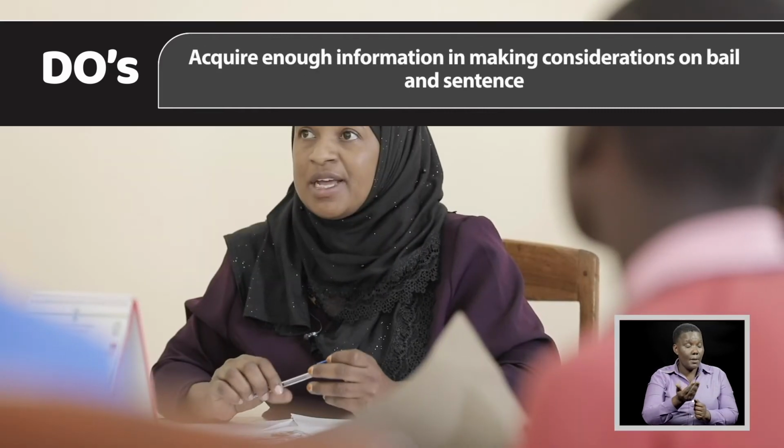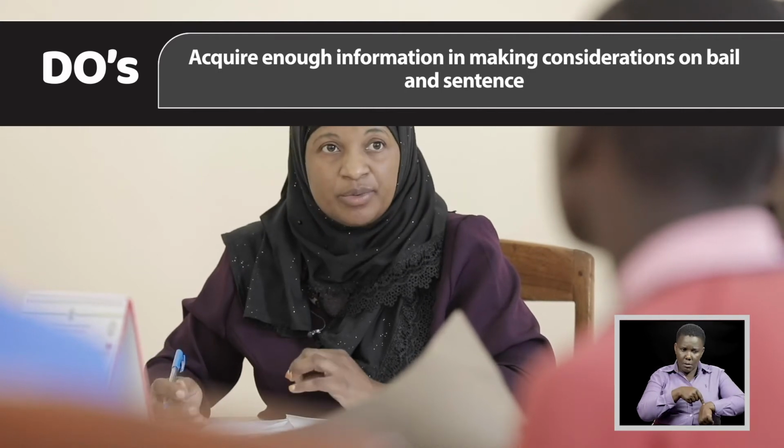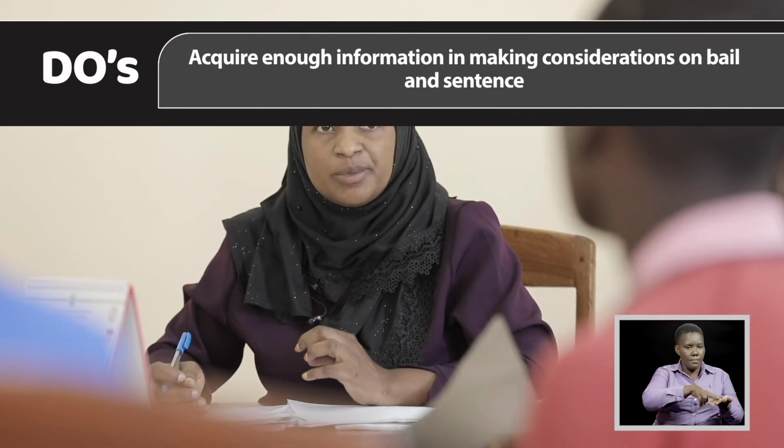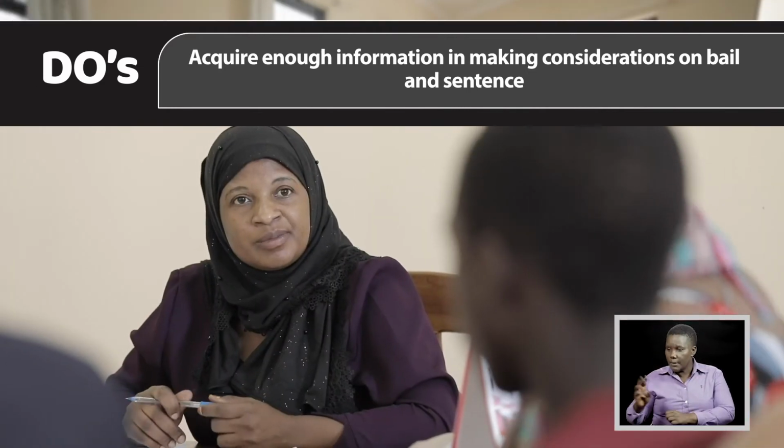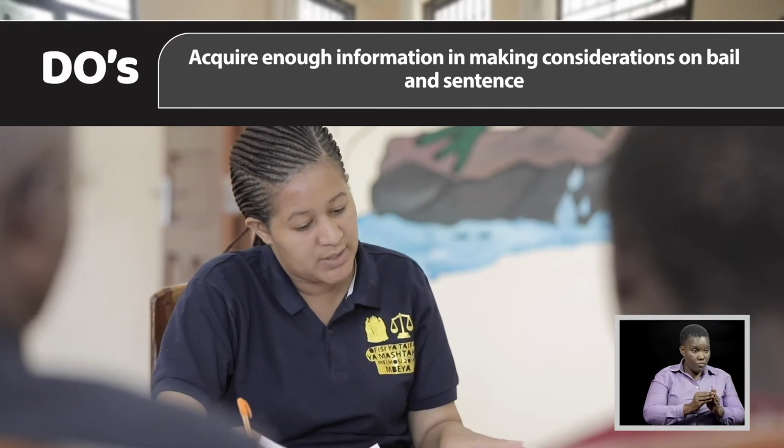Another thing to do is acquire enough information in making considerations on bail and sentencing. Information can be obtained from a prosecutor or a social inquiry report prepared by a social welfare officer. For example, when you consider bail, you must get enough information from the public prosecutor and also the social welfare officer, because sometimes you might find that the citizens are not ready to tolerate the child's behavior anymore, and they have promised to harm him. So, if you don't have such information, you might release him on bail and he will be harmed by the citizens.